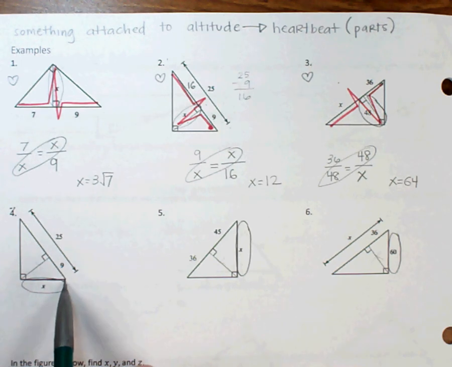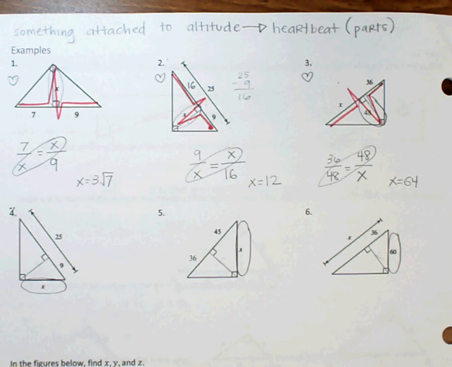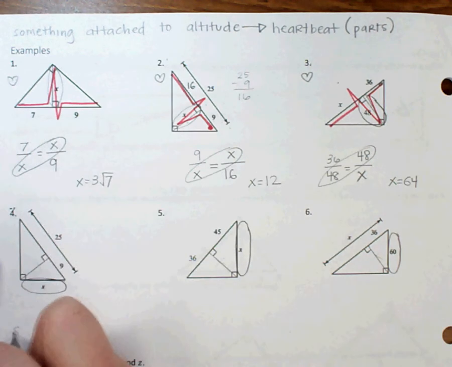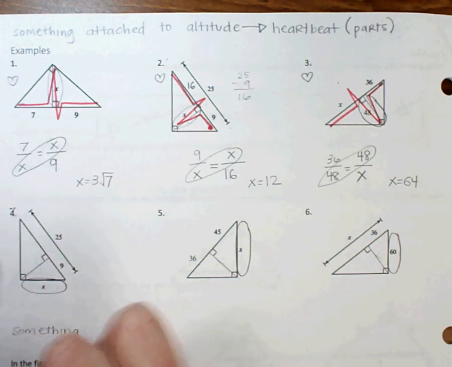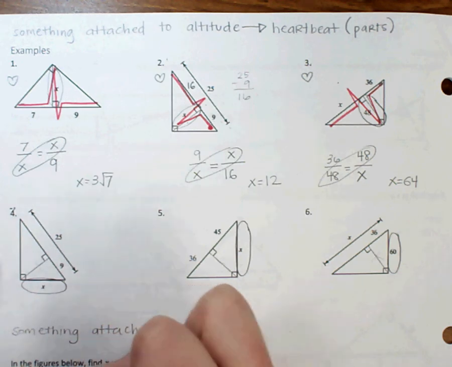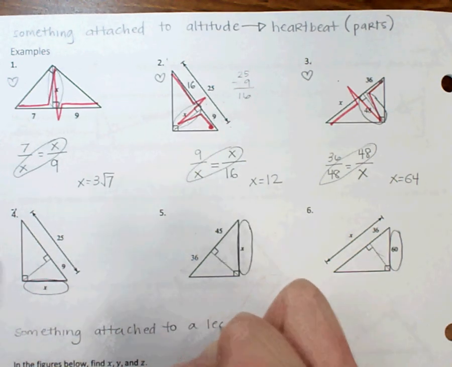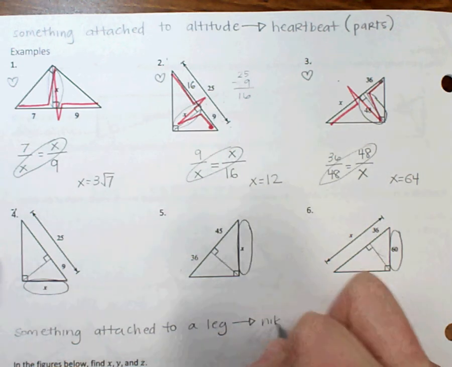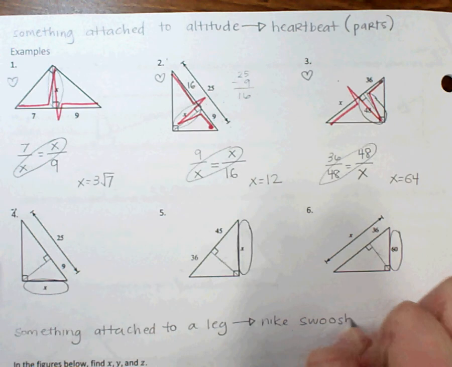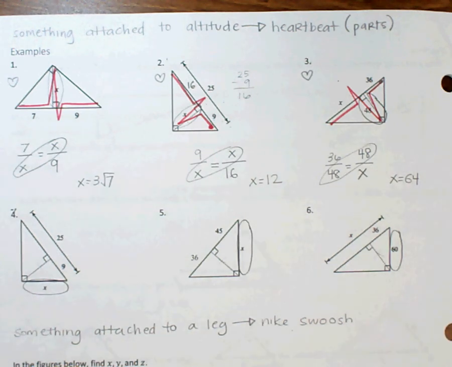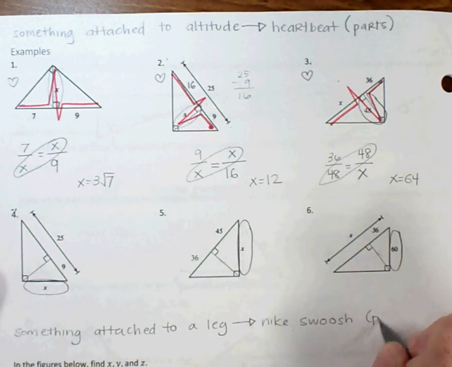Shoes go on our feet, which are attached to our leg, so maybe you can make that connection with Nike makes shoes or sweatpants, which go on your legs. So I'll write that down here. Remember, with our Nike swoosh, we need a part and the whole hypotenuse. So part and whole.